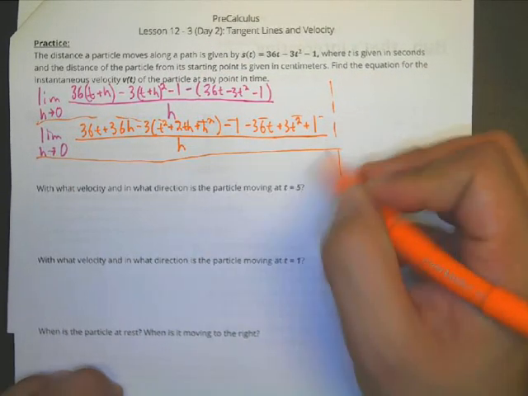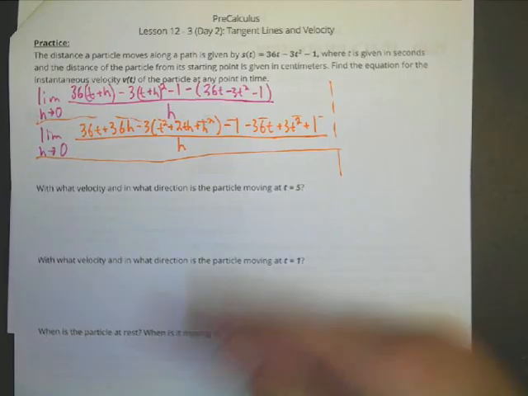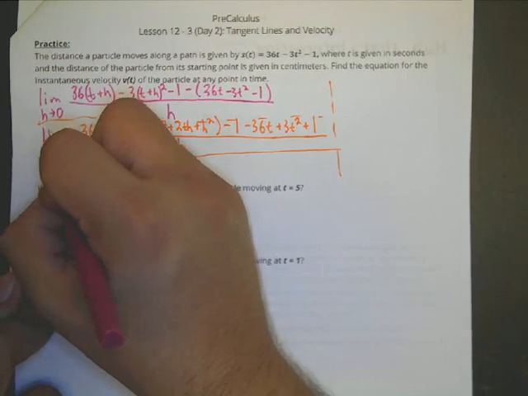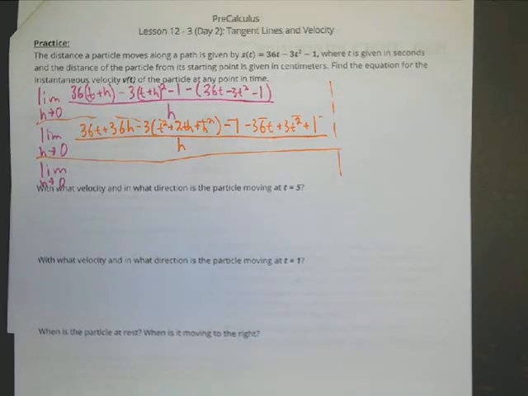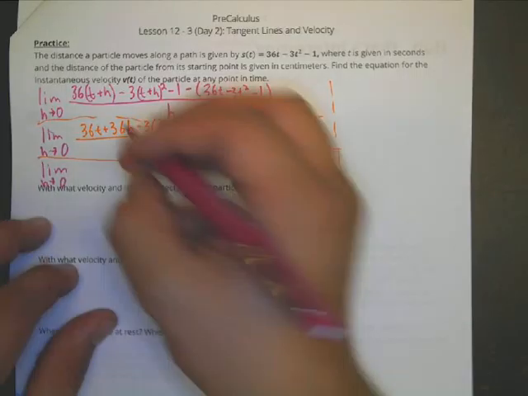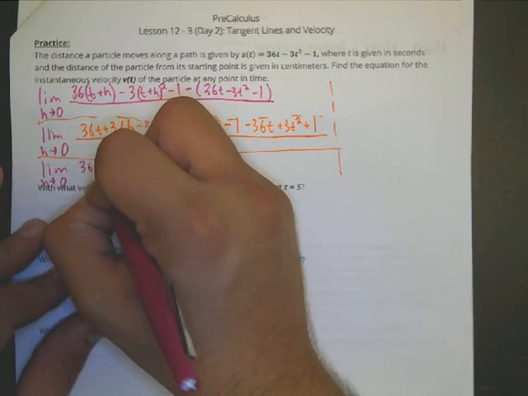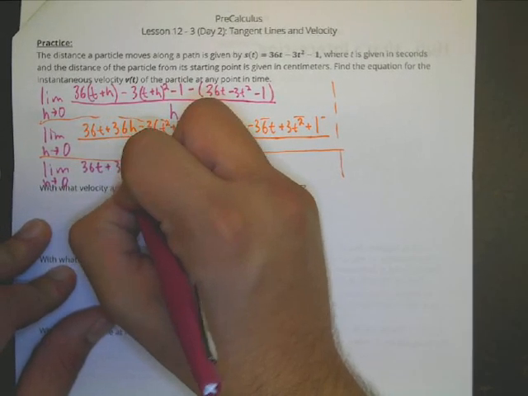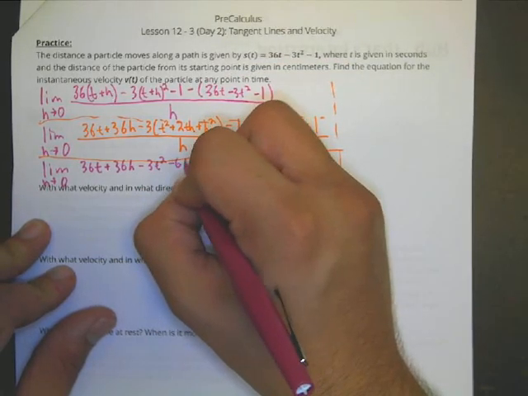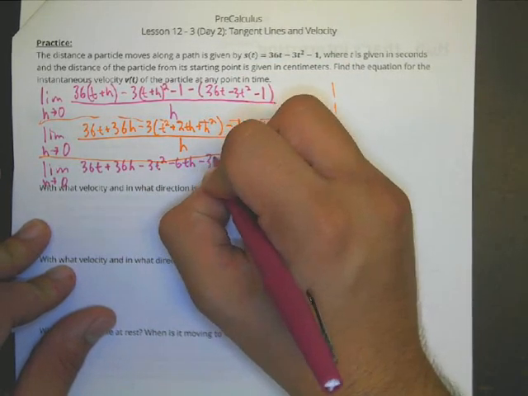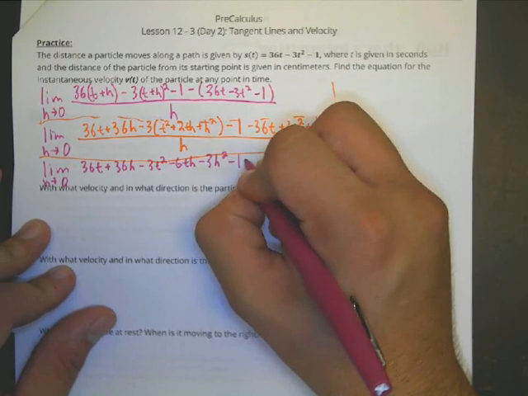Now, last steps for simplification. What's the last thing you need to do to simplify? Yeah, let's distribute that negative 3. Right? So 36t plus 36h minus 3t squared minus 6th minus 3h squared minus 1 minus 36t.